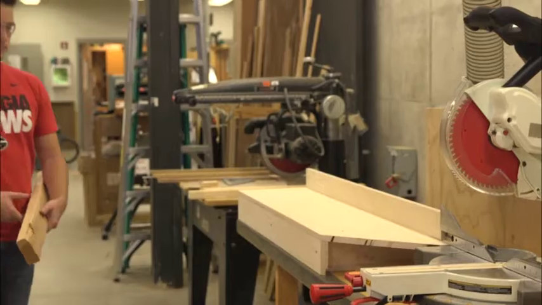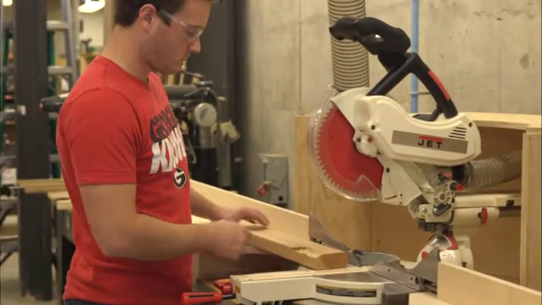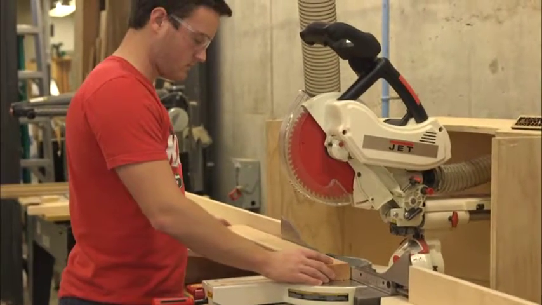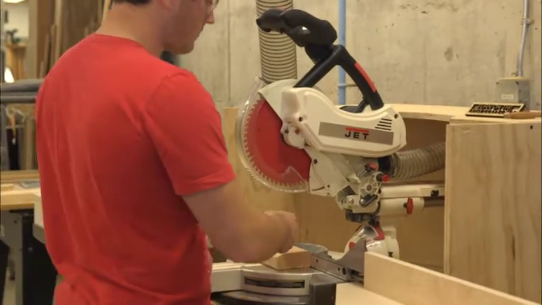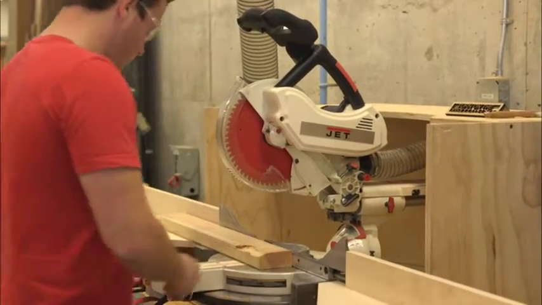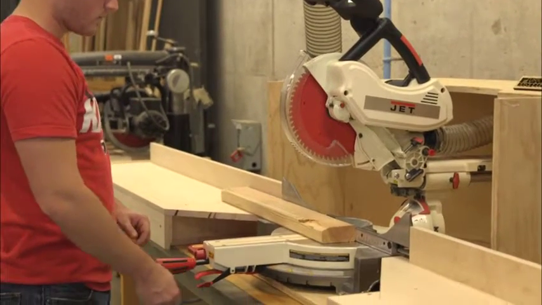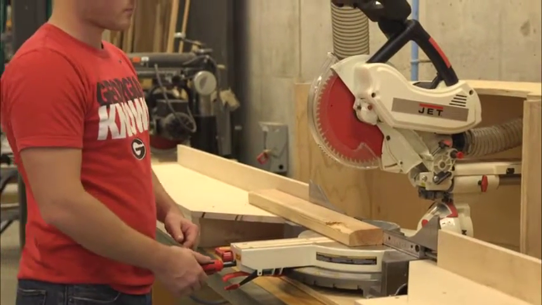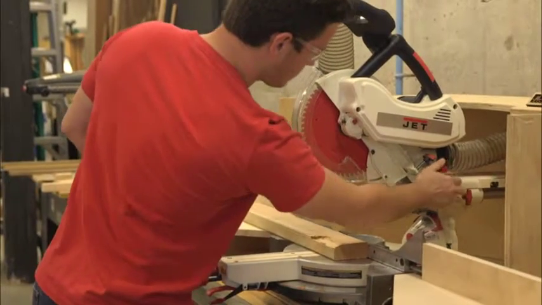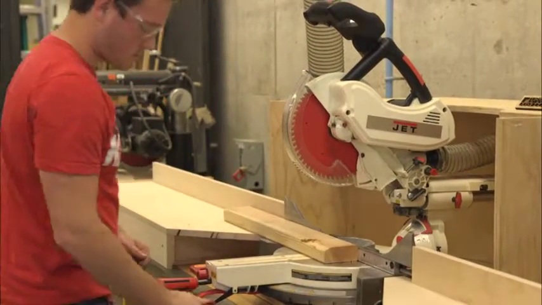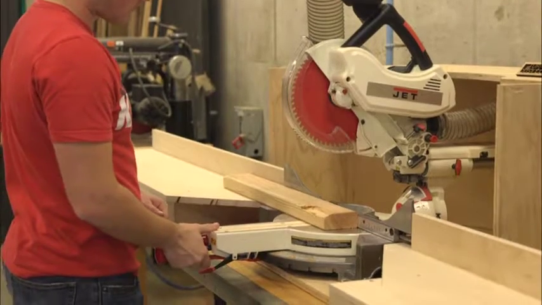Let's see these principles in action. Before using the sliding compound miter saw, you need to make any adjustments needed to cut at the desired miter and bevel angles. You also need to determine whether the saw will be used in chop saw mode or in sliding saw mode. In order to adjust the miter angle on the sliding compound miter saw, do the following.